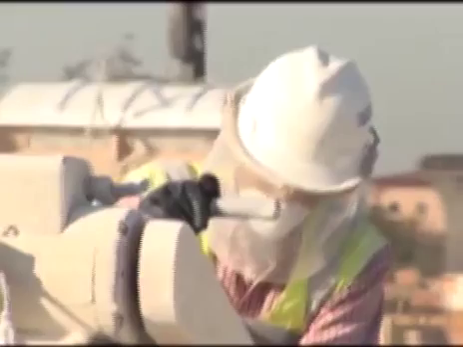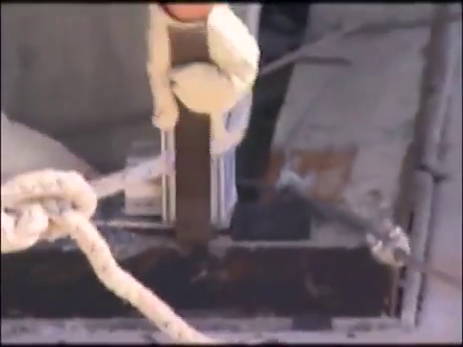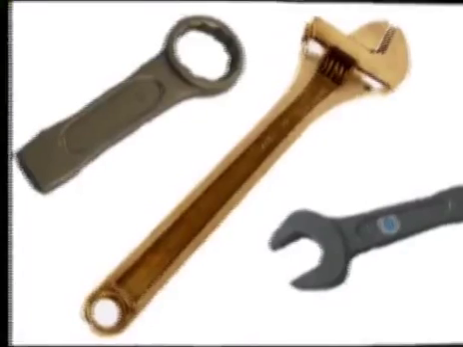Always wear appropriate PPE, such as safety goggles and gloves, to prevent injuries and accidents when using hand tools. Iron and steel hand tools can produce sparks that can be an ignition source around flammable substances. Use spark-resistant tools made from brass, plastic, aluminum, or other non-ferrous materials in explosive or hazardous atmospheres.